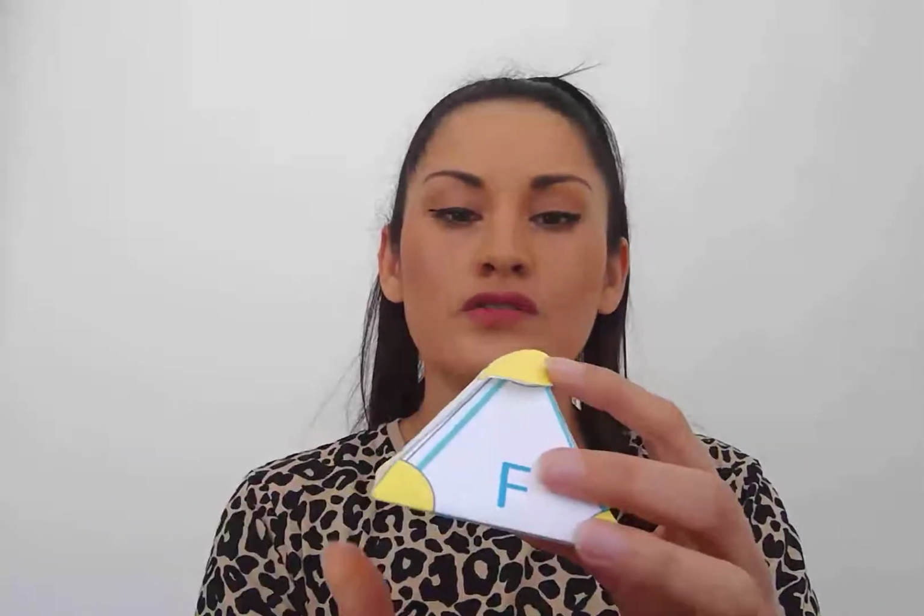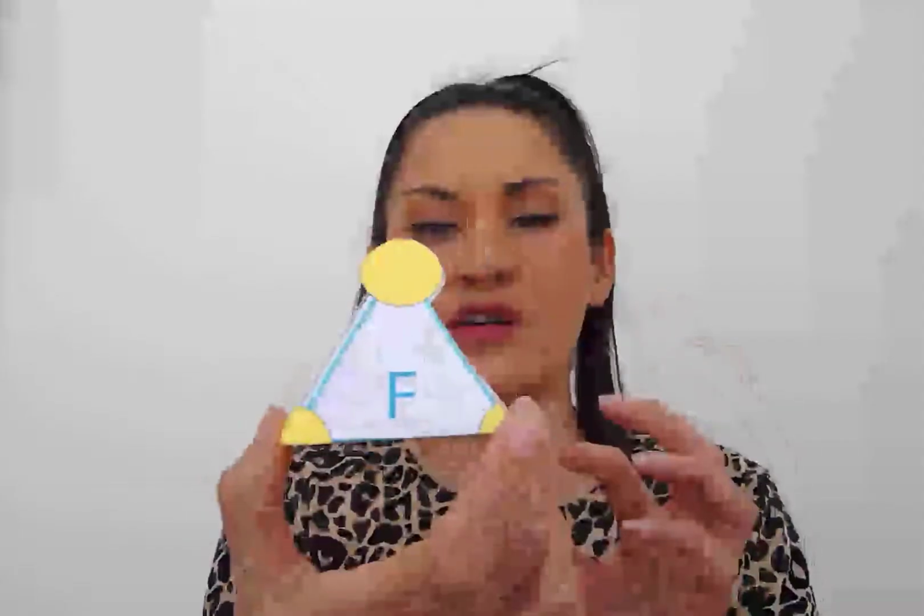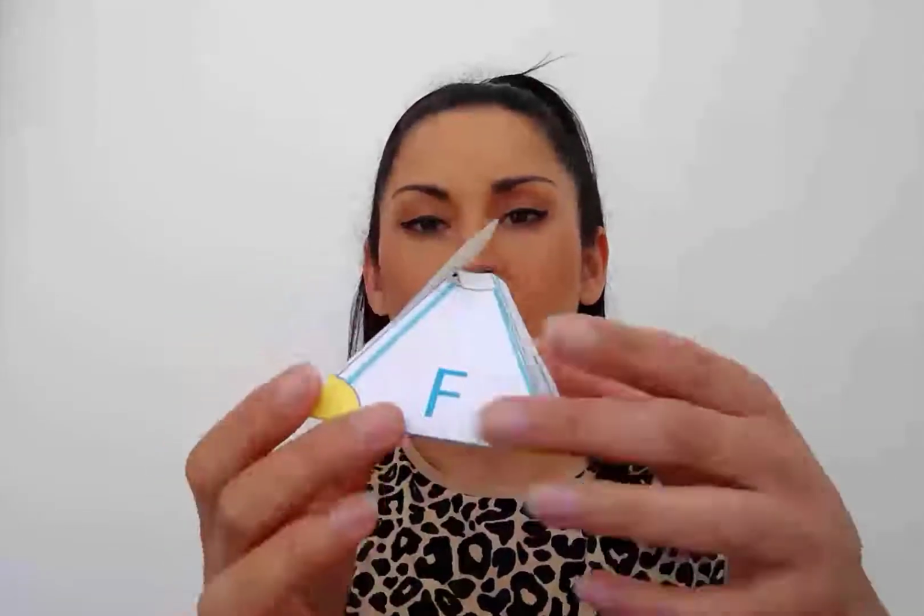So you've got your vertices at the bottom and the triangles meet at a point at the top. You can see that all the faces at the side are triangles and that the base is a square, which is why it's called a square-based pyramid. So the triangular-based pyramid would have a triangle at the bottom.